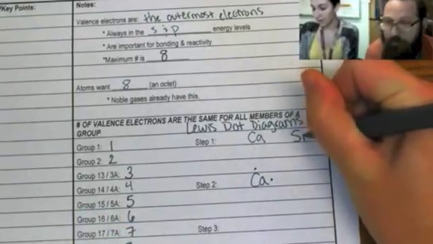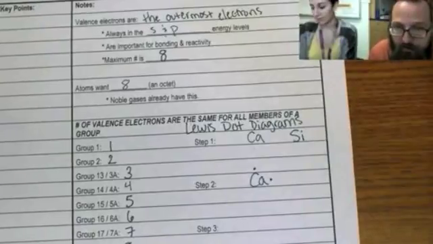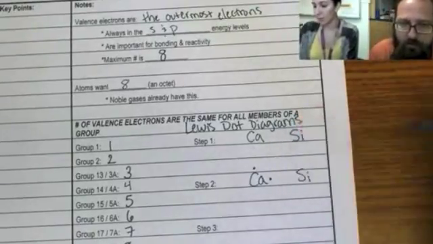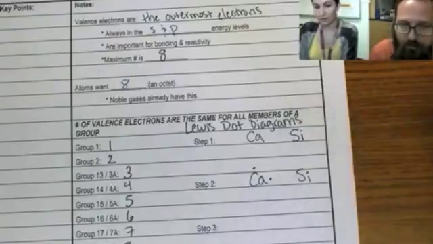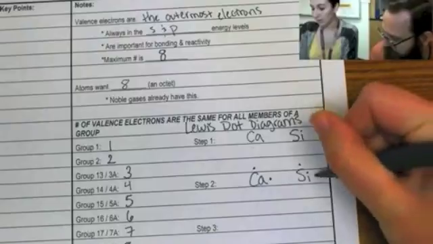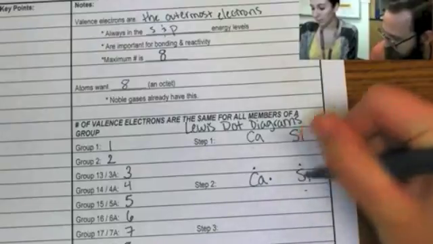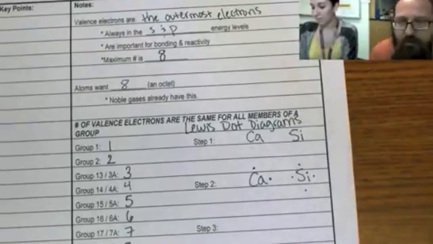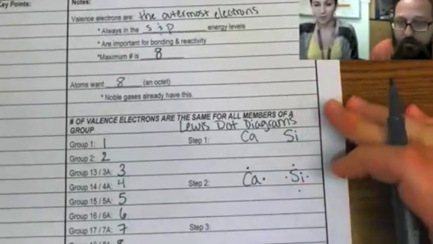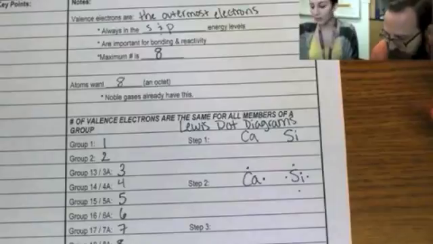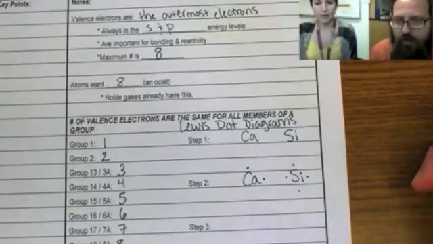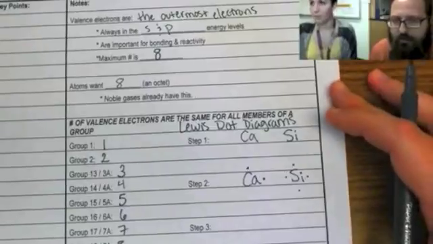So the first step was to write down the symbol. There it is, Si. Then the second step was to put 1 valence electron on all sides. And then step 3 would be to double them up. But in these cases, because calcium and silicon, that's all they have, we don't need to double them up. So maybe it would be appropriate to do another one that does have one that we double up. Let's just go down to step 3 and do one that we double up.